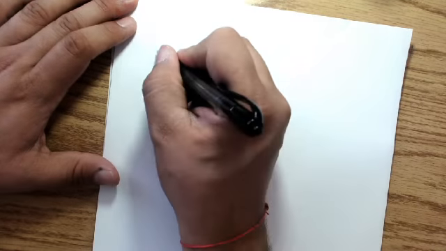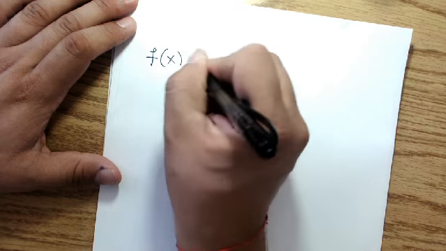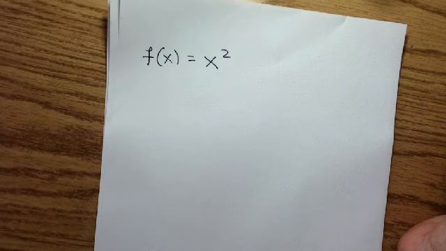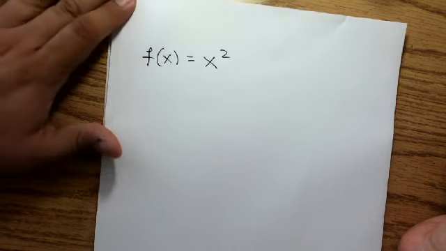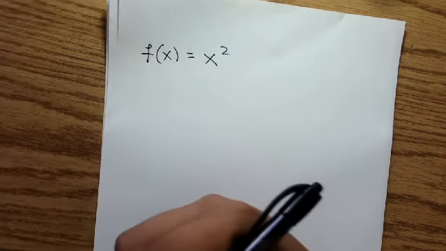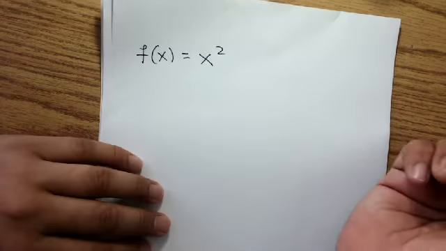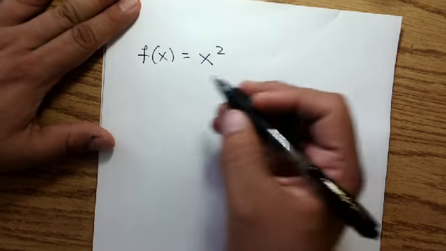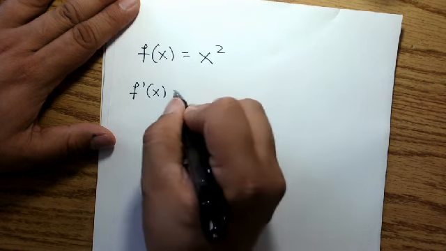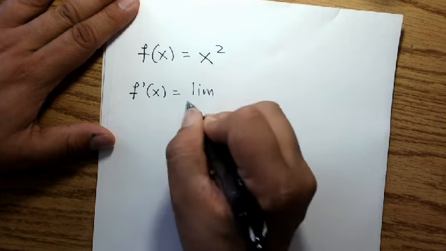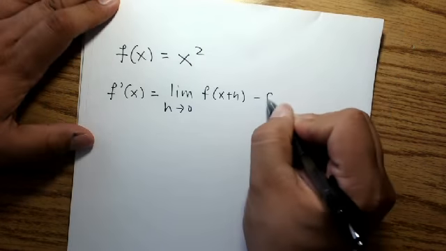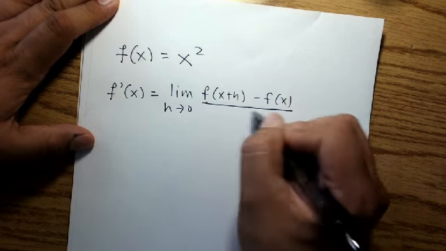Let's go back to the basic example, f of x equals x squared, and we ask for the derivative of x squared. Well, if we didn't know these rules, it would take us quite a while to calculate it. Let's go back to the original definition: f prime of x equals the limit as h goes to 0 of f of x plus h minus f of x, divided by h.